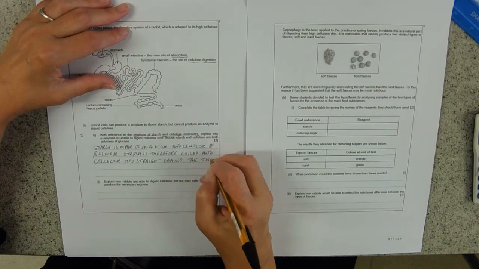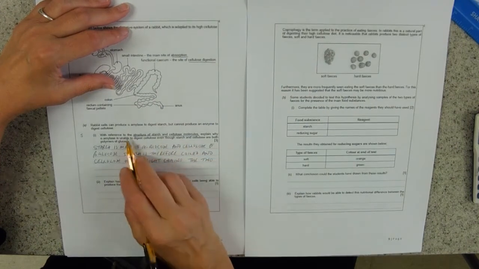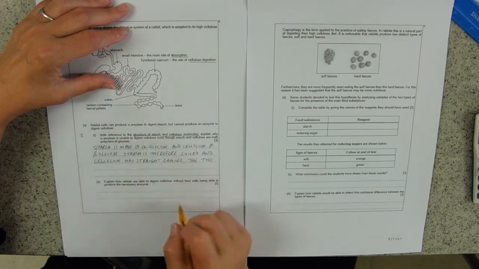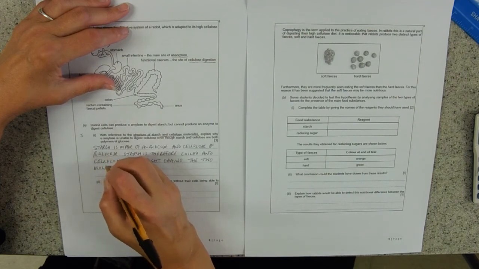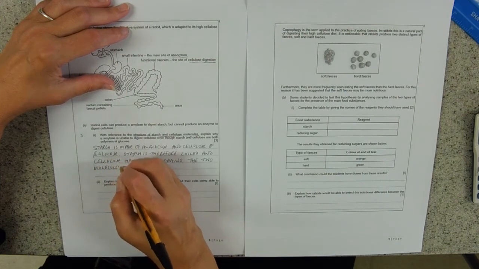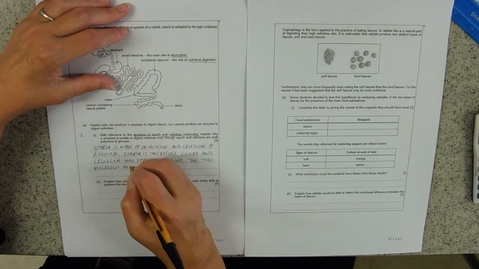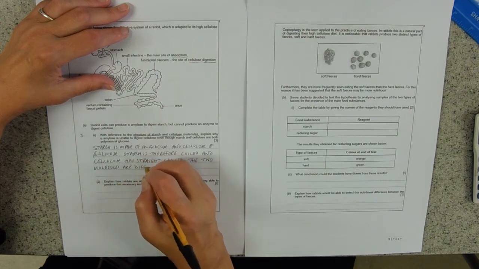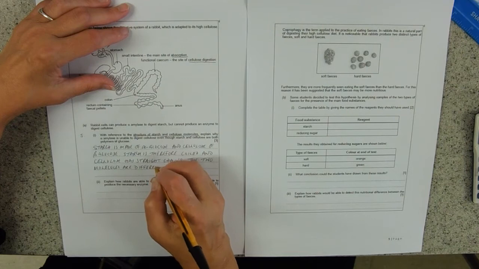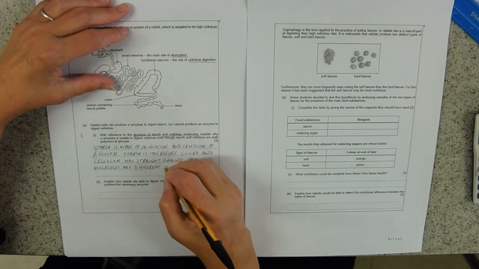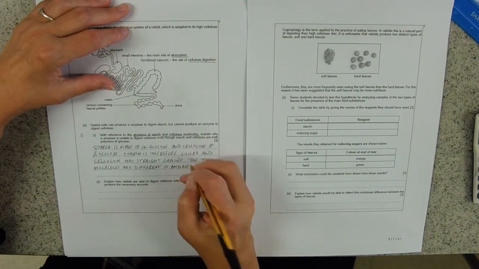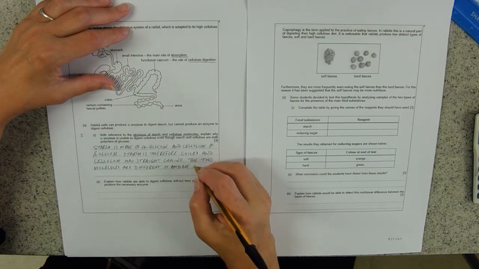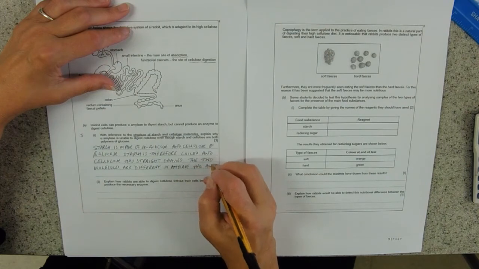So remember, link back to the question, why alpha amylase is unable to digest cellulose. So the two molecules are different shapes. Now I'm going to refer back to the question. Alpha amylase has an active site.